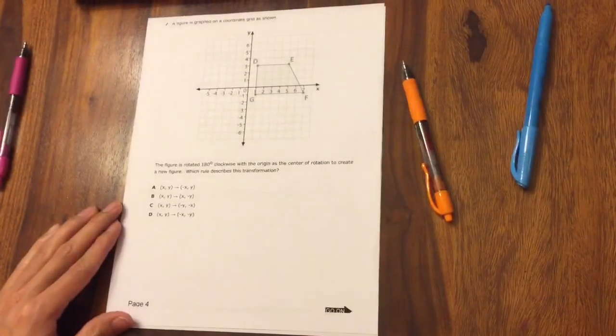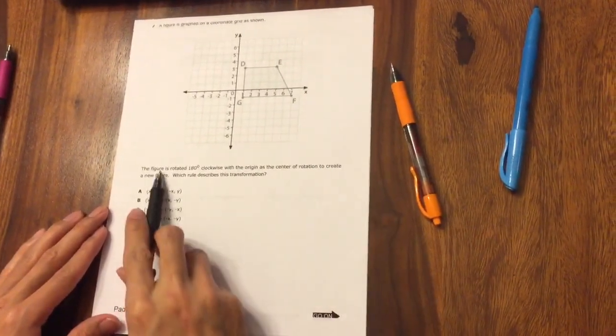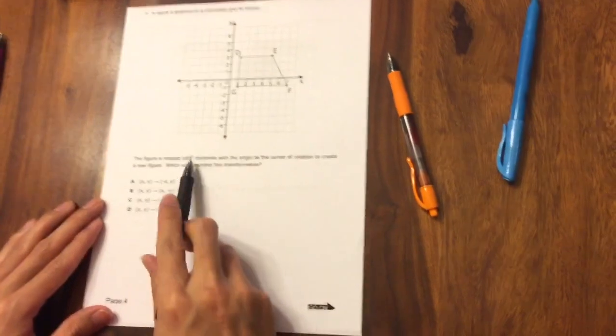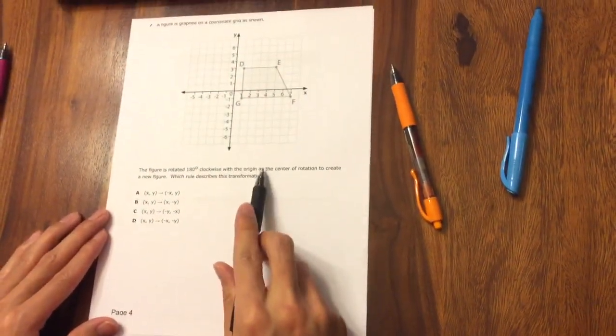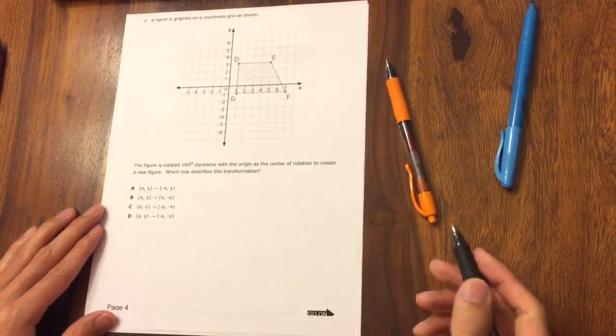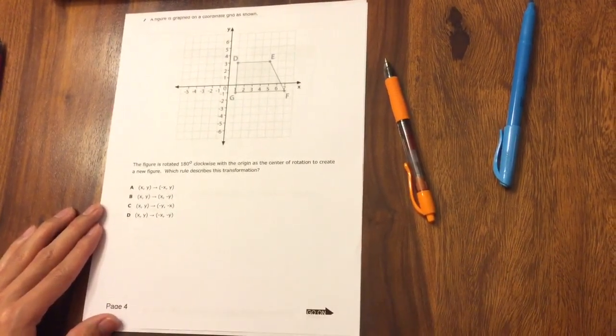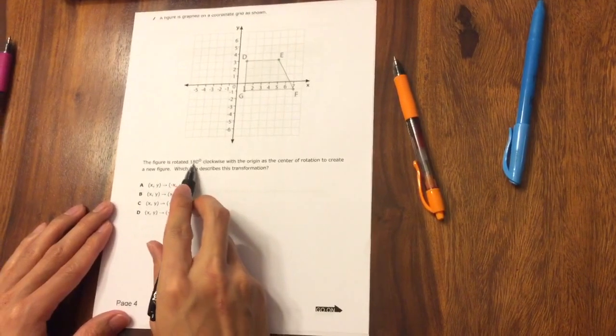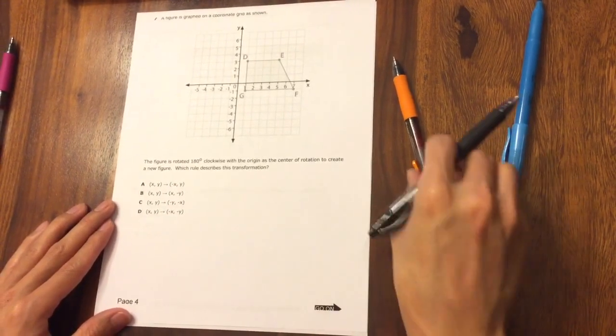Guys, let's look at number 7. All right, the figure is rotated 180 clockwise to create the new figure. Which rule represents this transformation? All right, so I think the most important thing we need to do is to use our transparencies.